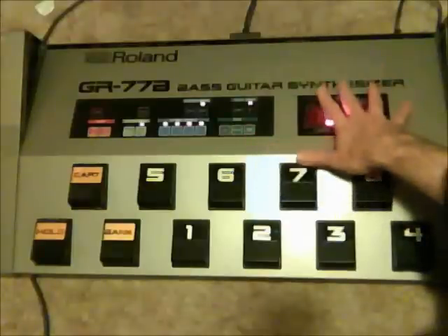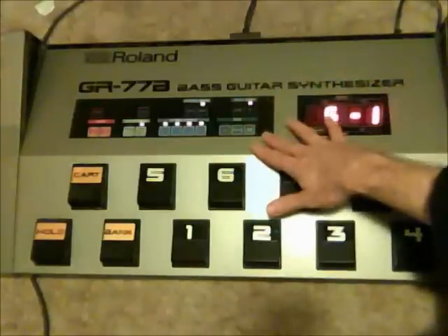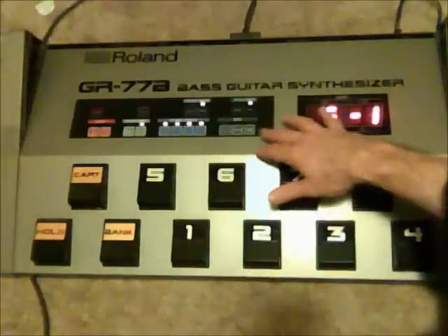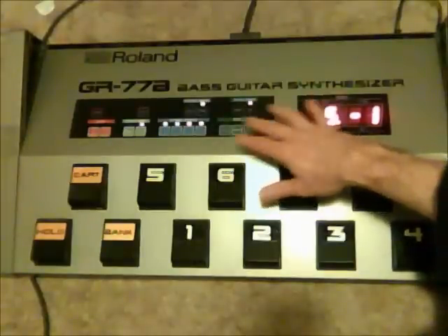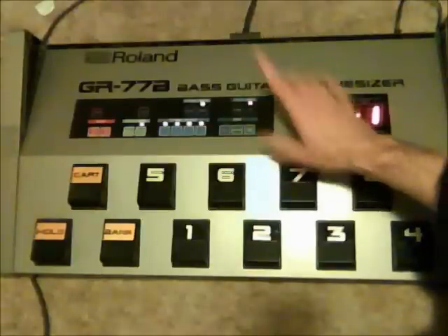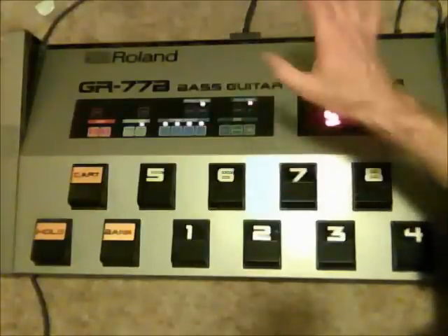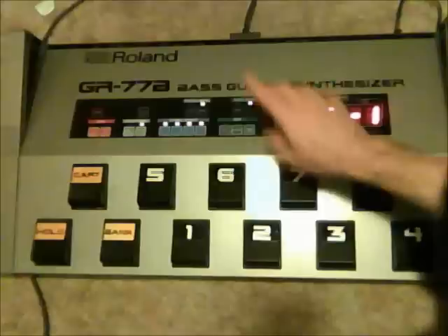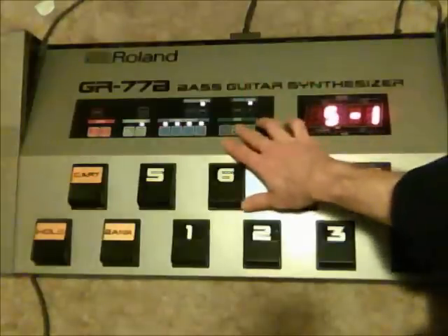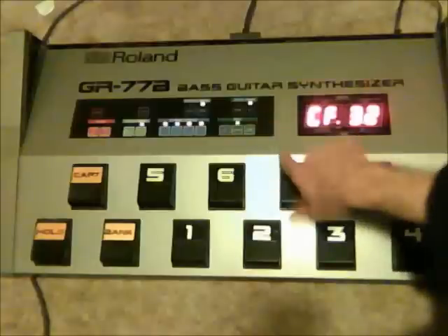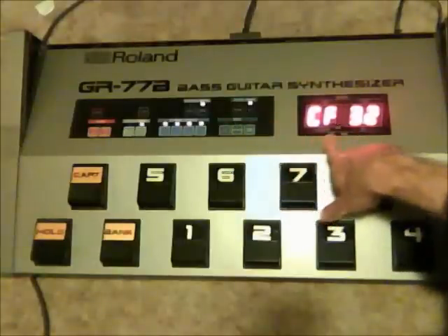But in the same way, the unit divides it into control knobs, faders, and selection switches, on-off switches, just like you would on a keyboard, but in a bit of a different way. If I first hit this program button, you'll see that it comes up with this CF.